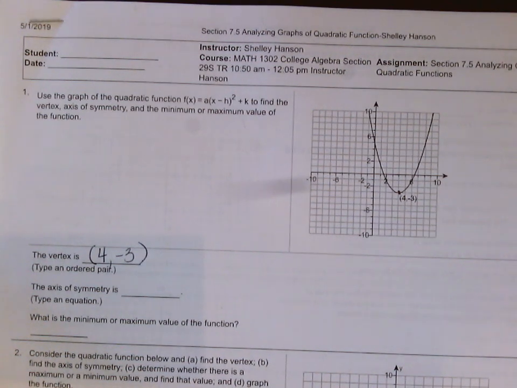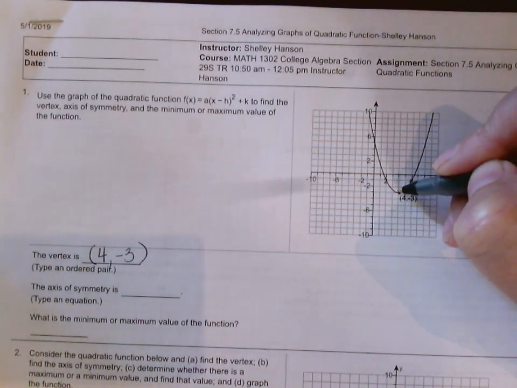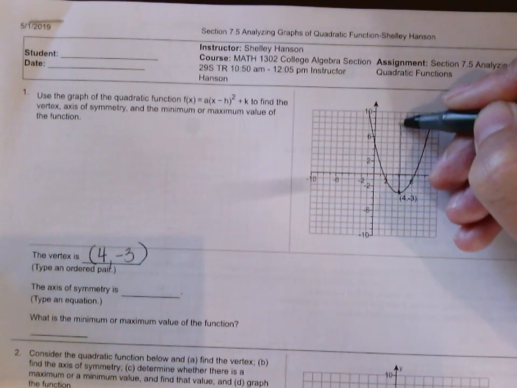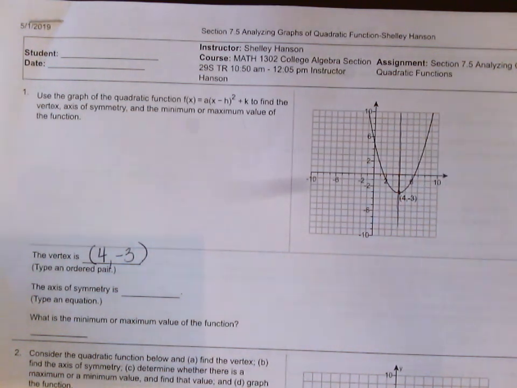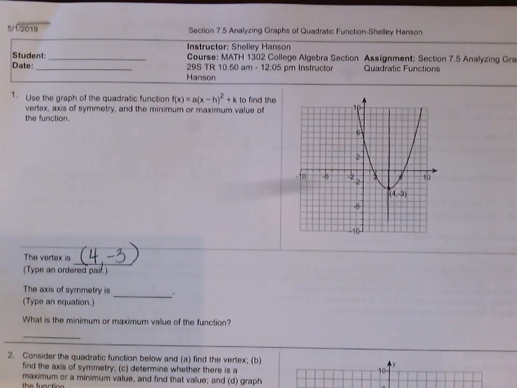Now, when it's talking about the axis of symmetry, remember the line of symmetry is going to be the line that cuts this parabola in half and makes each side be a mirror image of the other side. So you need to think of it as an imaginary vertical line that goes through your parabola just like that. So it's that imaginary line right there.